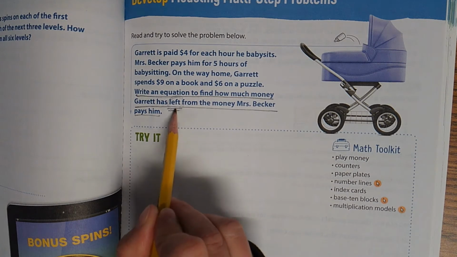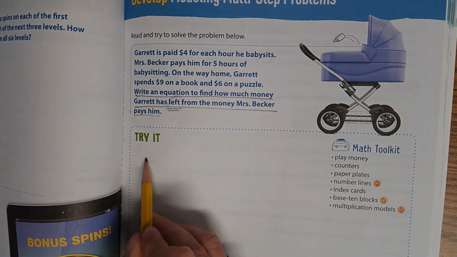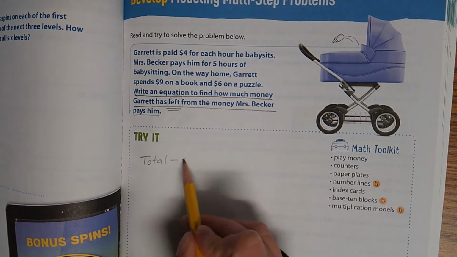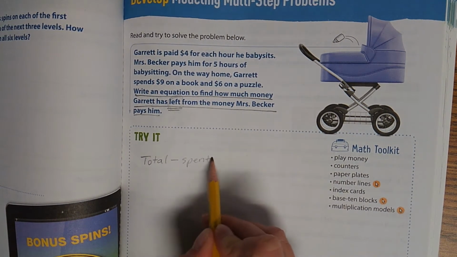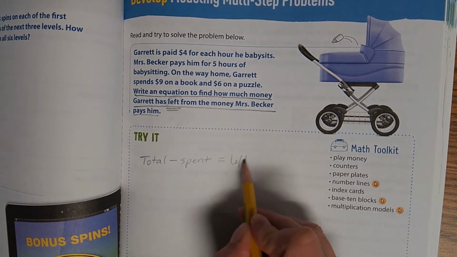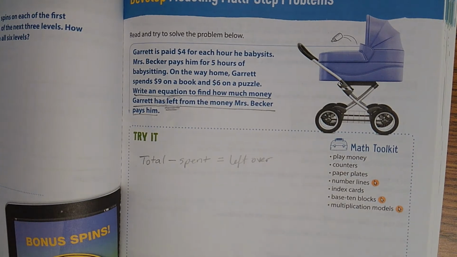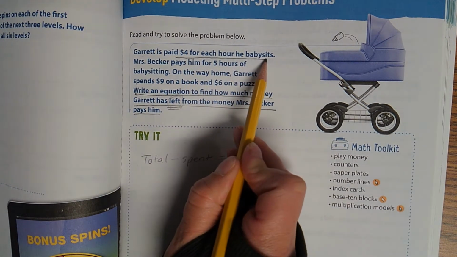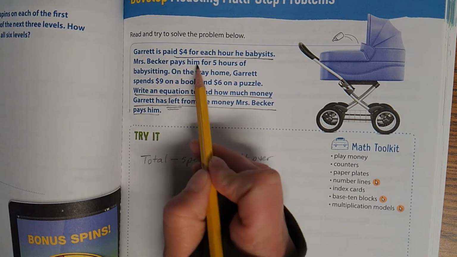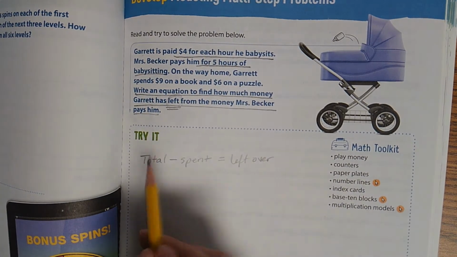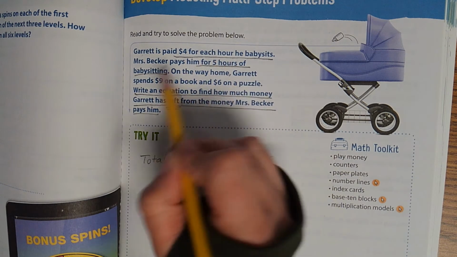So that means there's going to be some subtraction in there. So we need a total minus what he spent to equal how much he has left over. Okay. Well, where are we going to find that total? Garrett is paid $4 for each hour he babysits. Mrs. Becker pays him 5 hours of babysitting. That is my total. That's how much money he made.